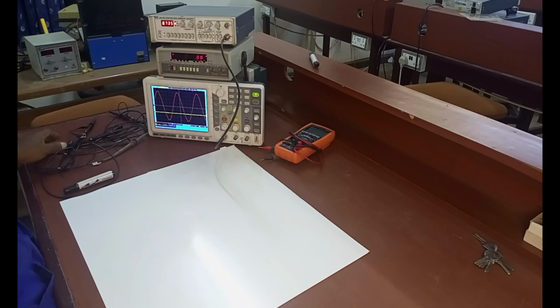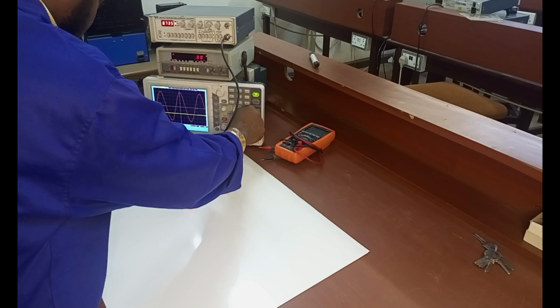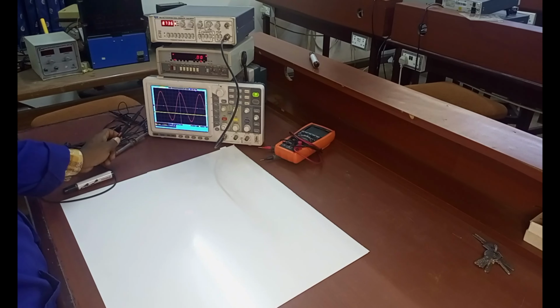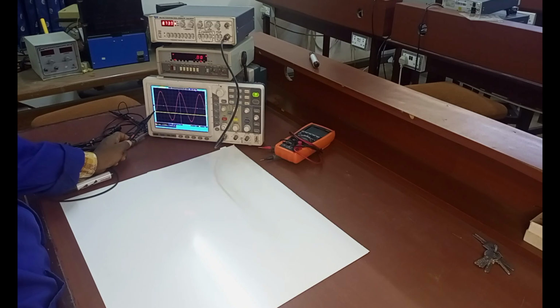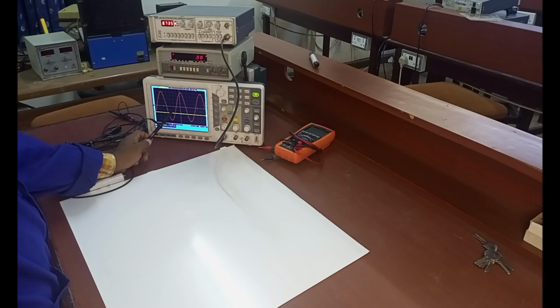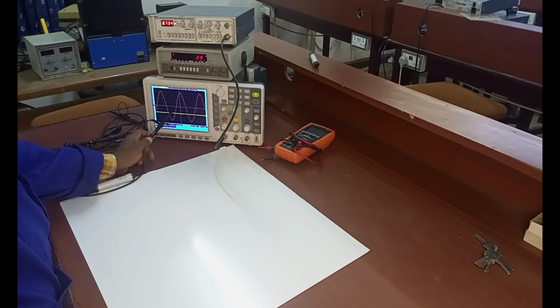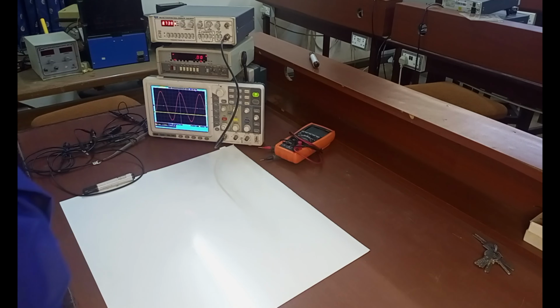Okay, so we can take it from here as our first. So our first waveform starts from this point and it will end at this point. Starting from here and ending here, that's our waveform.